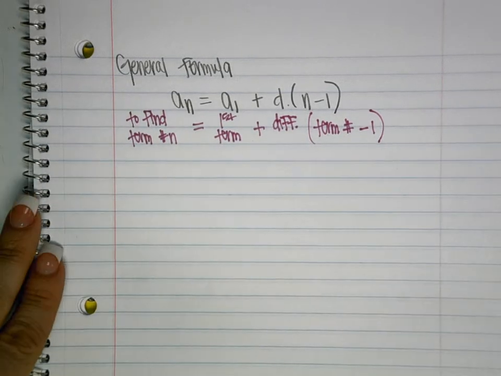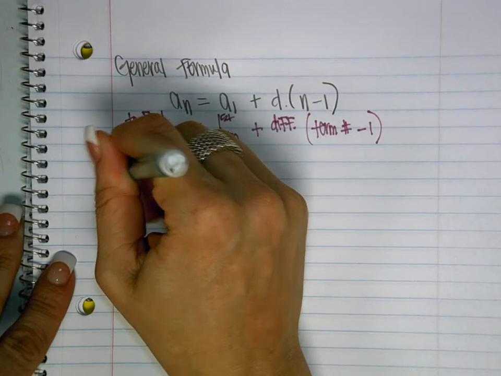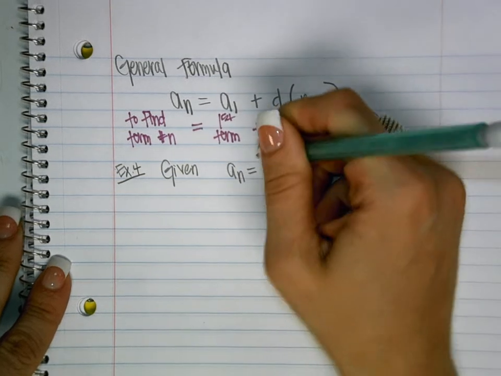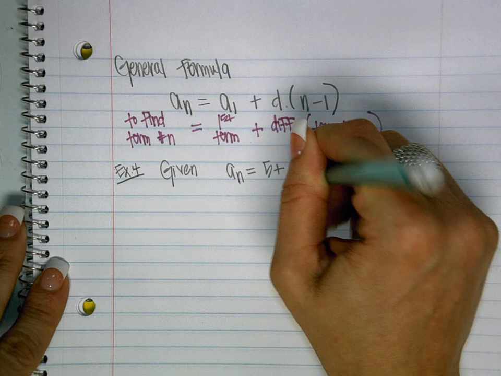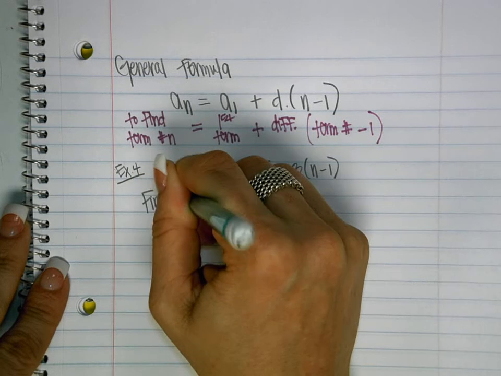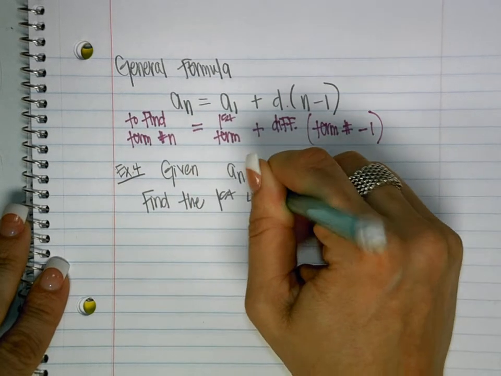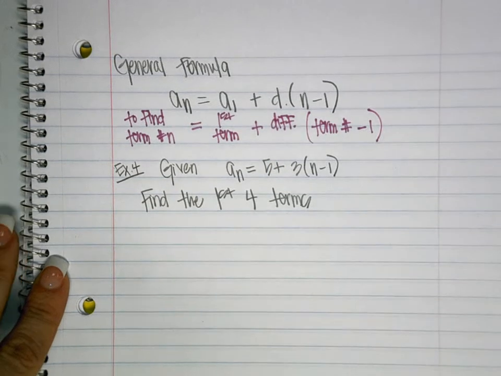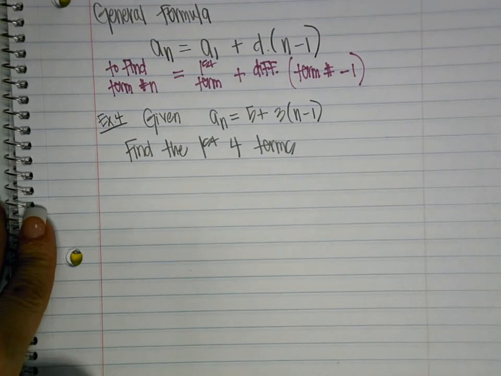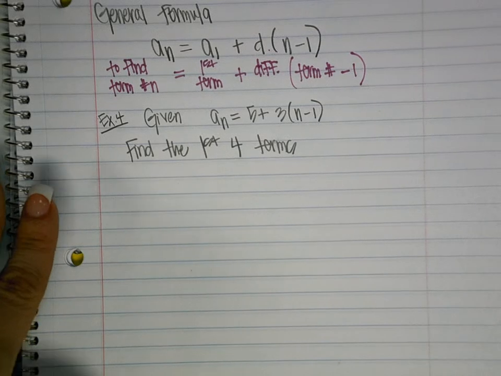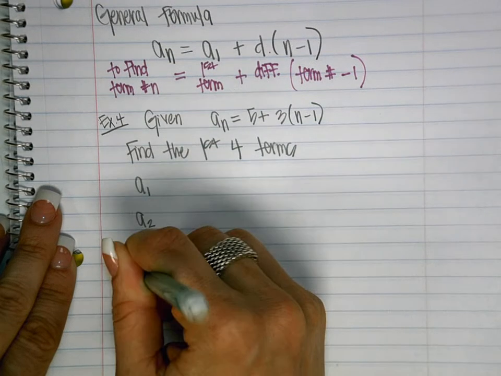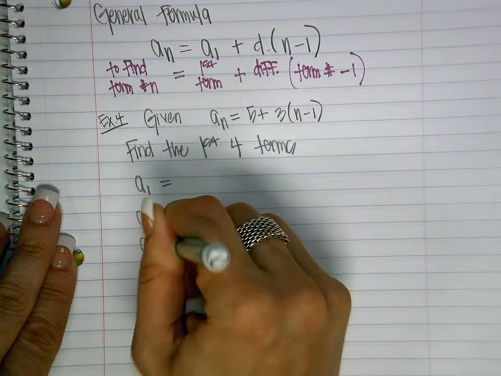You're going to see how this formula comes into play in just a second. For number 4, if you were given a sub n equals 5 plus 3 times n minus 1, and I ask you to find the first 4 terms, what would you do? Plug it in for n. This is exactly what we did yesterday. You plug in for a1, a2, a3, and a4. n is your term number.